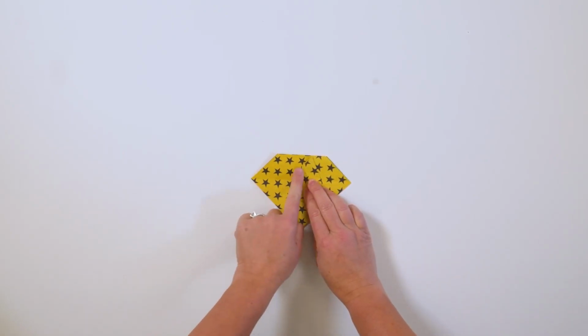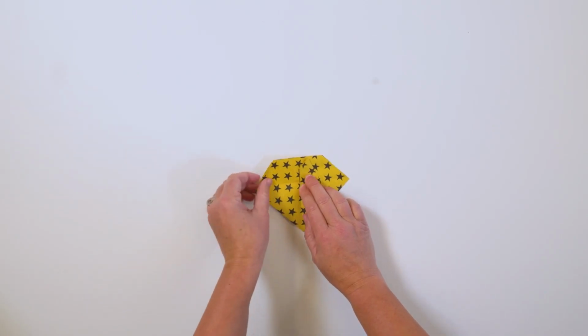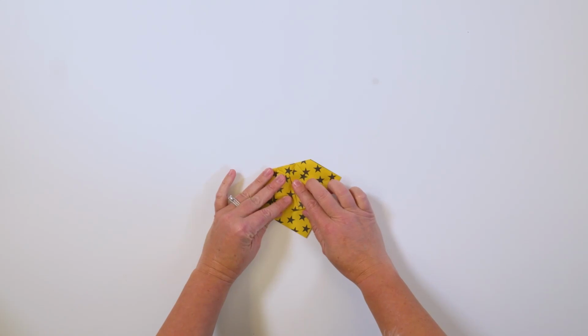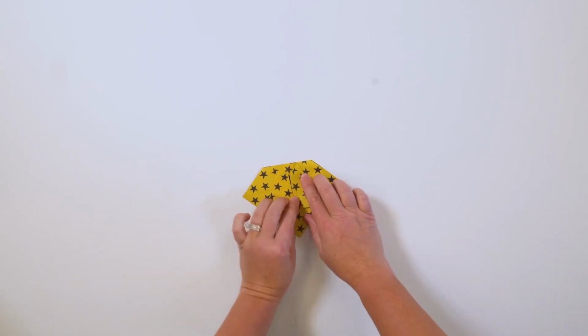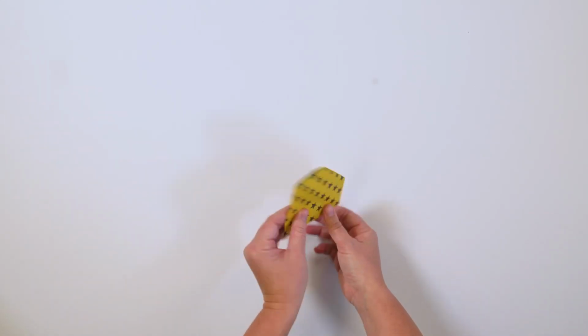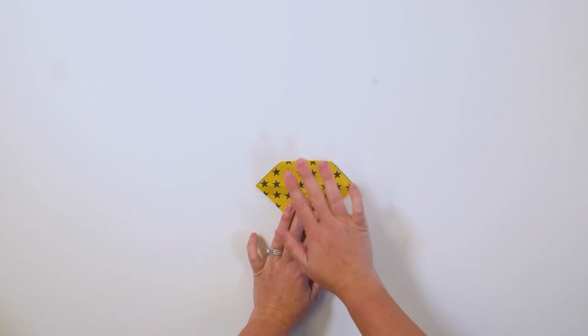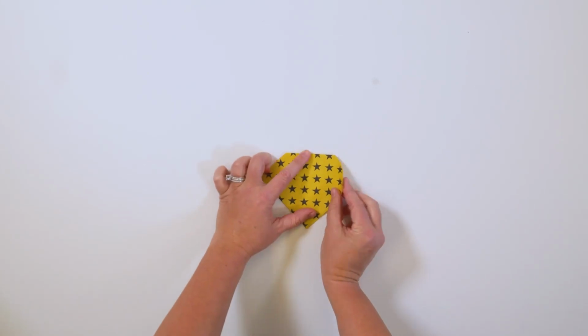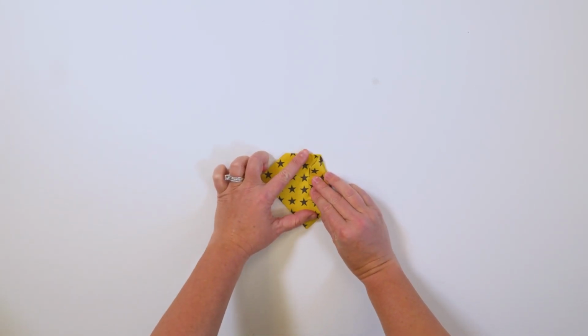Okay, turn the paper over, and you are going to repeat the same step that we did on the other side, using only the top layer of the paper. Again, make sure to crease the flaps down.